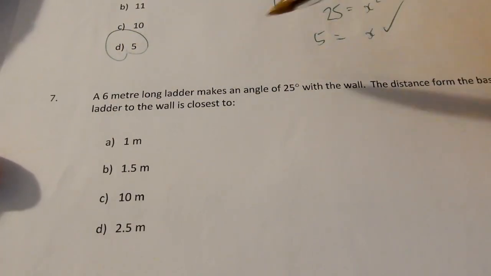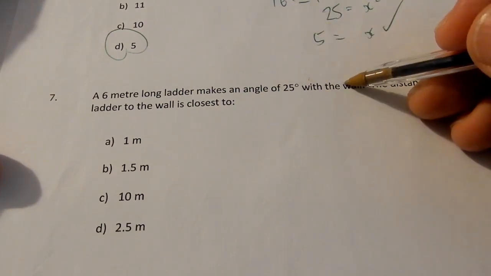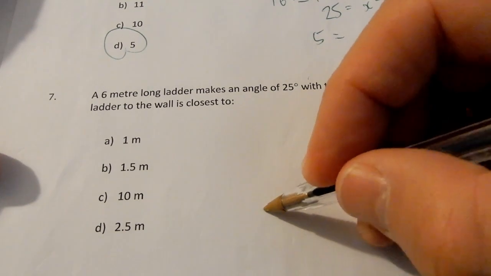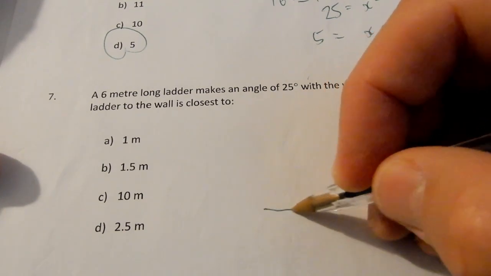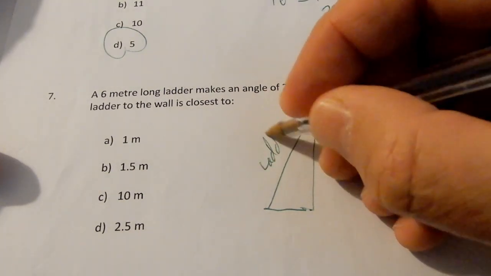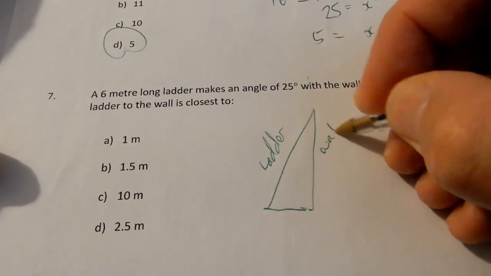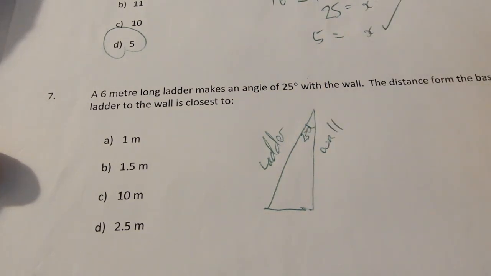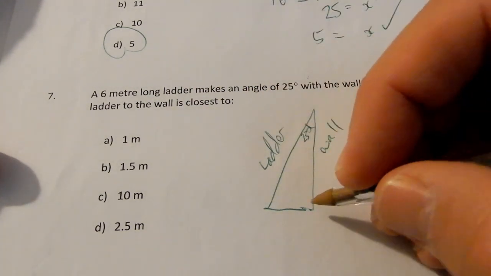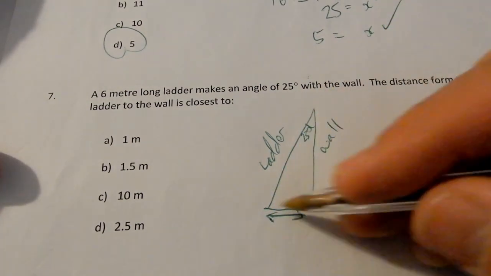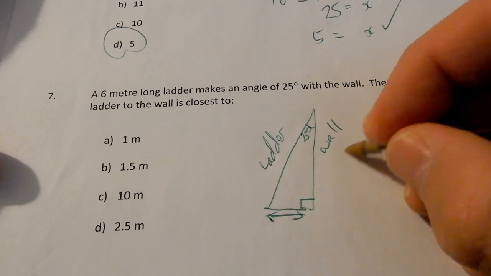A 6 meter long ladder makes an angle of 25 degrees with the wall. Oh, this is trigonometry, isn't it? There's the ladder, and there's the wall, and there's the 25 degrees. The distance from the base of the ladder is closest to that. And that's a right angle because walls are always right angles.